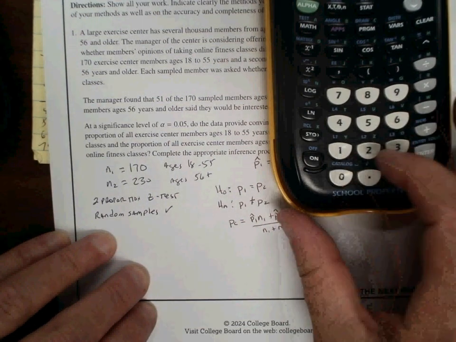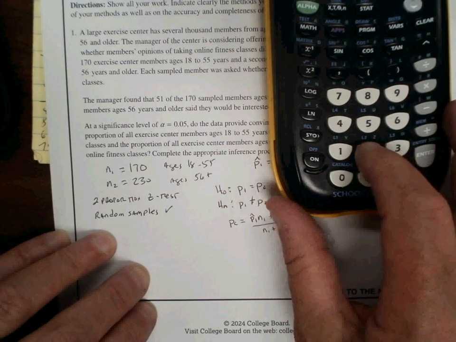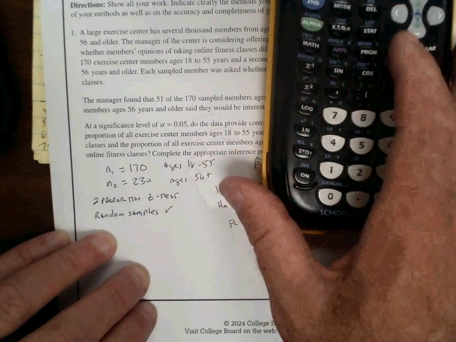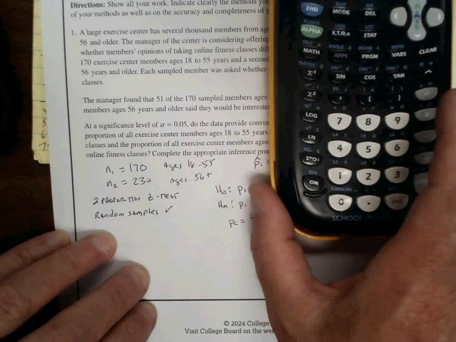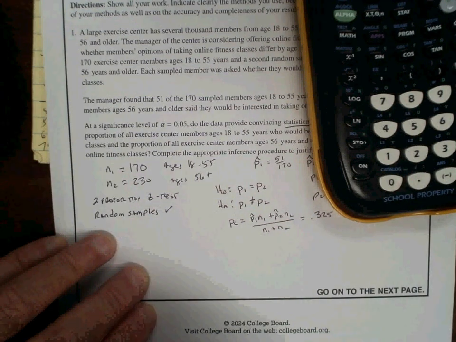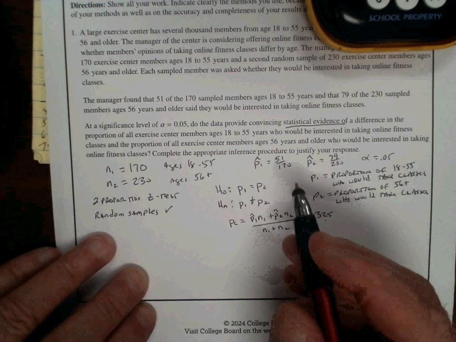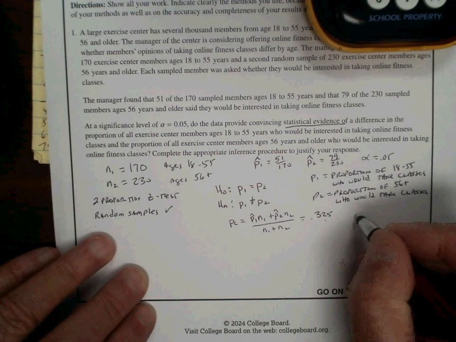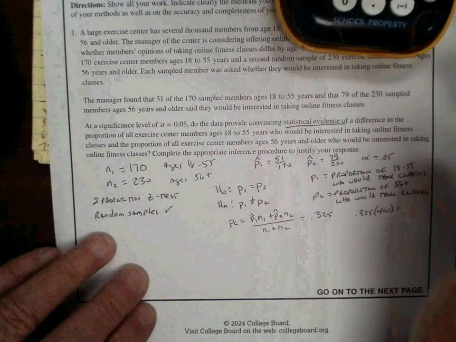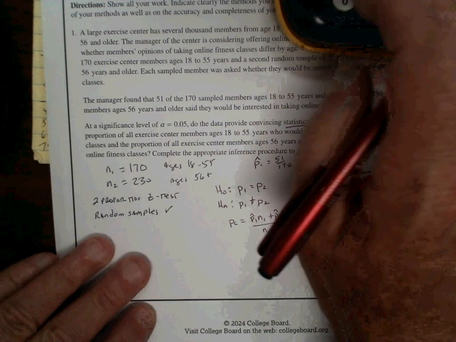Yep, 400. Oops, I didn't put parentheses there either. 0.325. And so 0.325 times 400 will be our N times P hat combined.